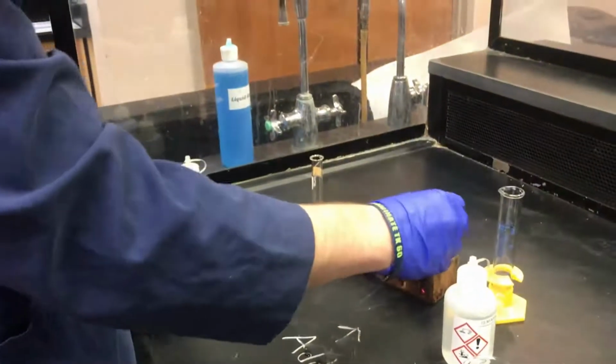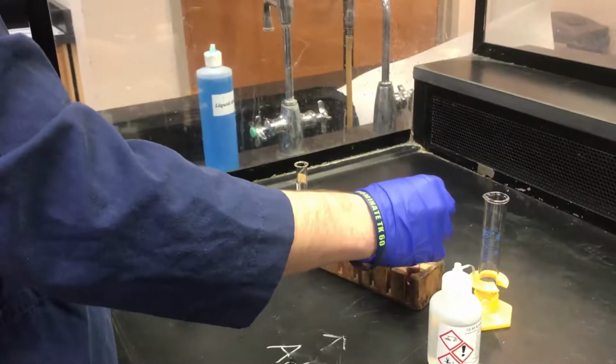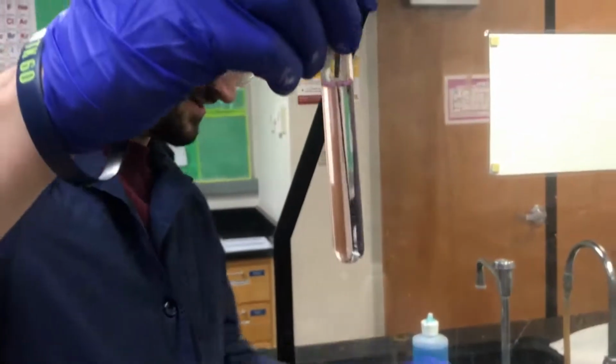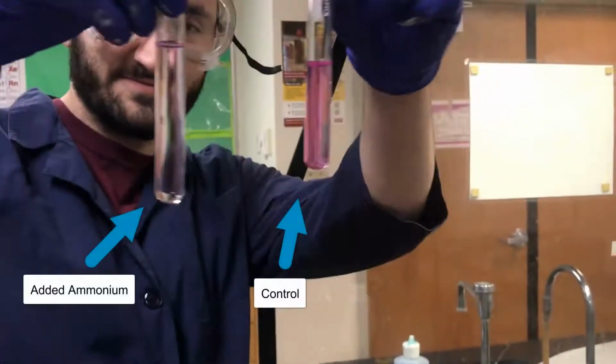And when we add the ammonium chloride, you'll see that the solution has turned pretty clear compared to the control.